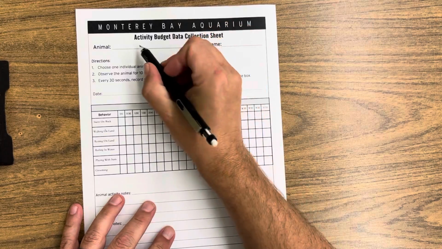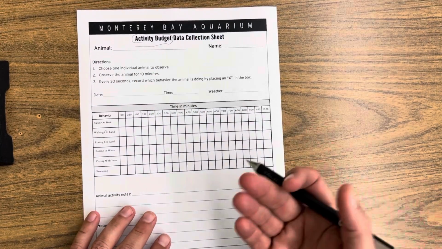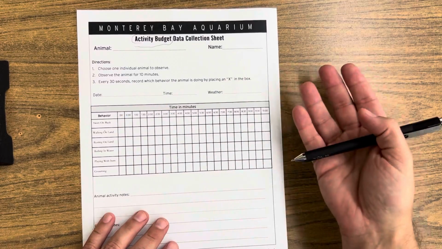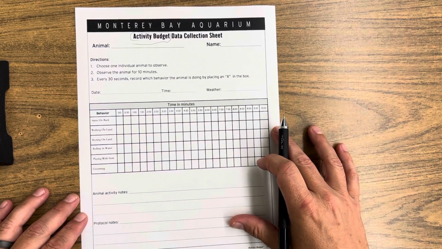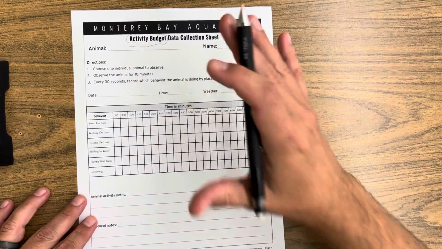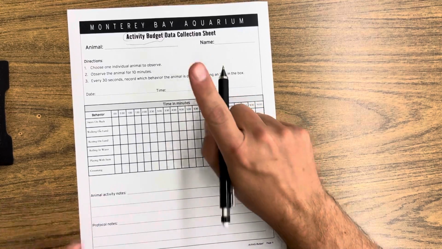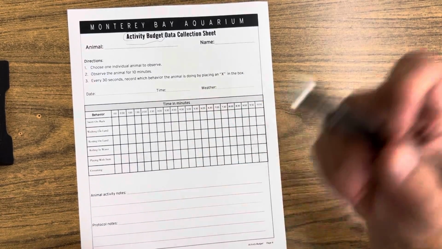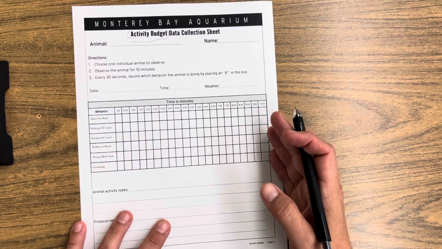And that's what this activity budget is talking about. It means what behaviors do they do more often than others? And what then does that mean? Now, normally this would be done going out into the wild, watching one specific organism, like one individual, and watching their behaviors, marking down each of their behaviors over a time span.